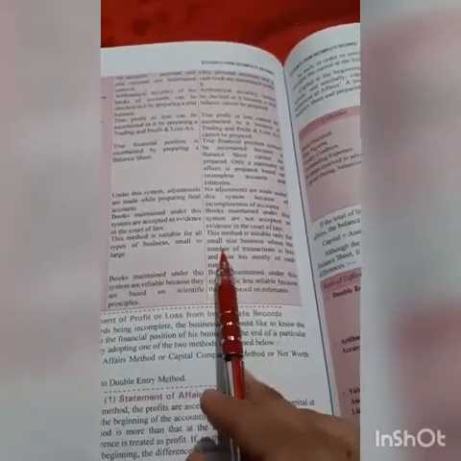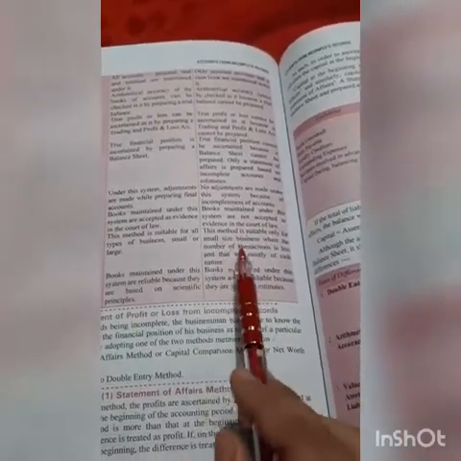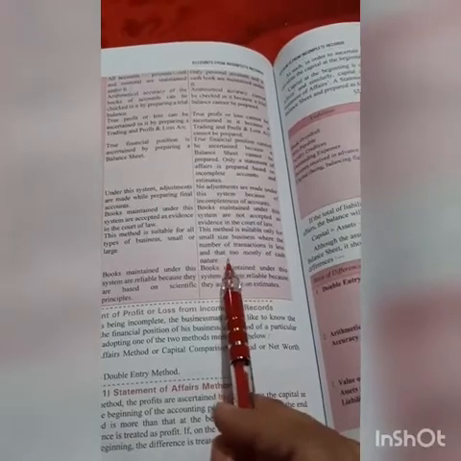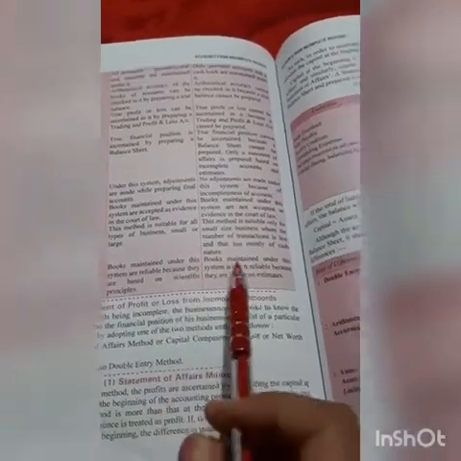This method is suitable only when you are doing a small size business, where the number of transactions is very low and almost all transactions are on a cash basis. Reliability: obviously the double entry system is more reliable. People can easily trust it. The single entry system is less reliable as compared to the double entry system.